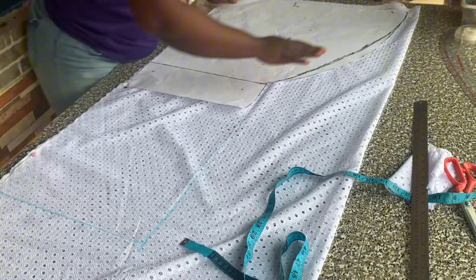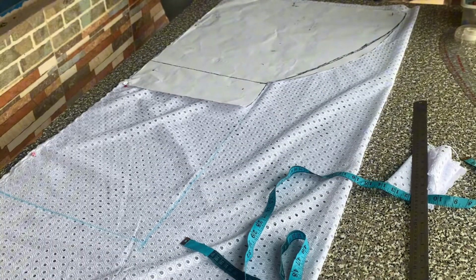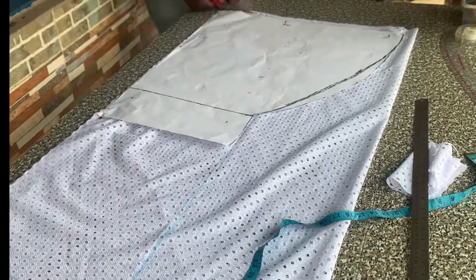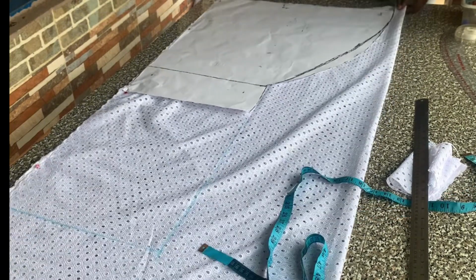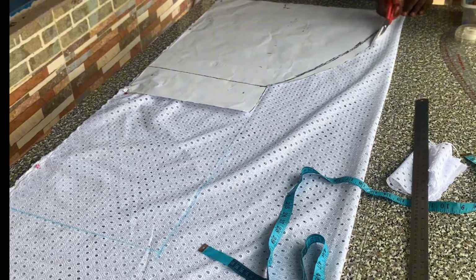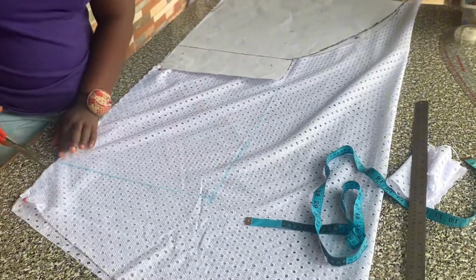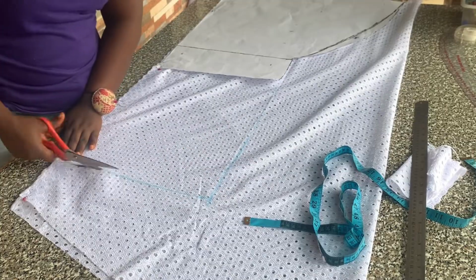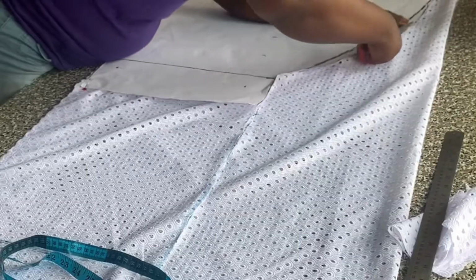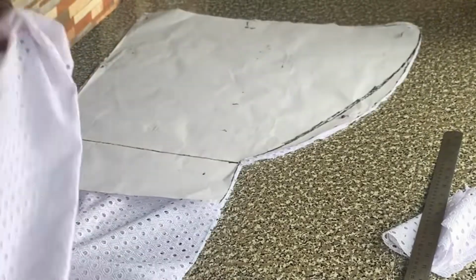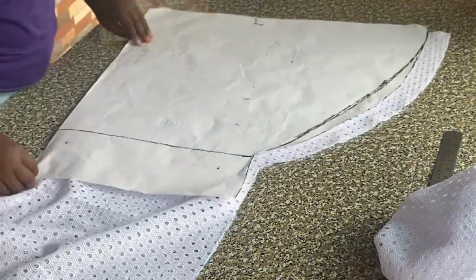And that will be all for the front pattern. Then I'm going to cut out now. Mind you, I left 1/2 inch at the top there. The 1/2 inch is to join to the yoke. I'm going to be using the 1/2 inch to join to my front yoke. Then I cut out my front pattern as well. So that will be all for the cutting process.